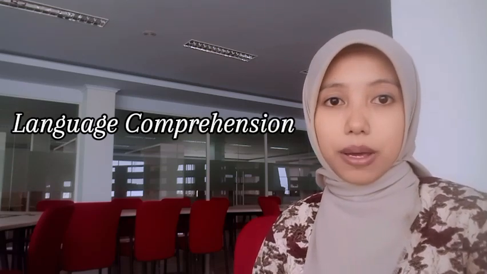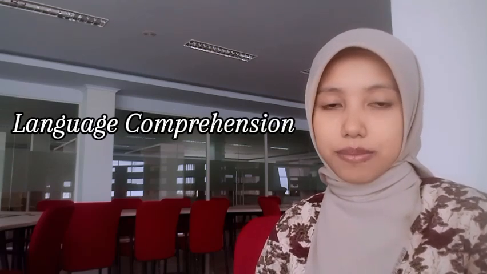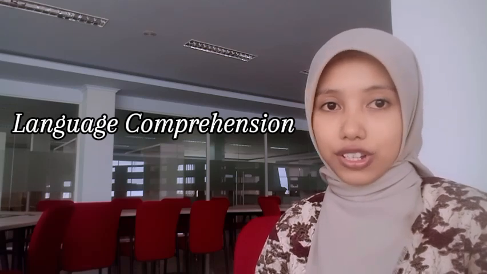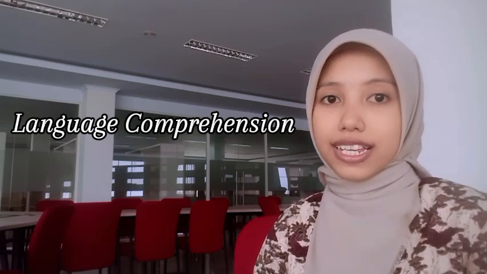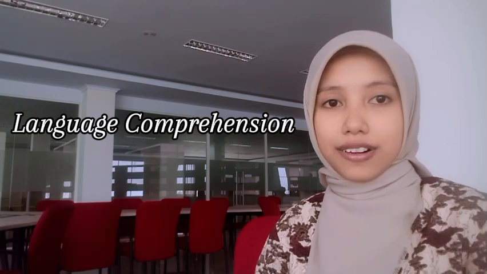The second one is language comprehension. Language comprehension is the ability to understand different elements of spoken or written language, like the meaning of words and how words are put together to form sentences. Language comprehension is one of the building blocks of reading comprehension. Language comprehension refers to an individual's ability to understand language.